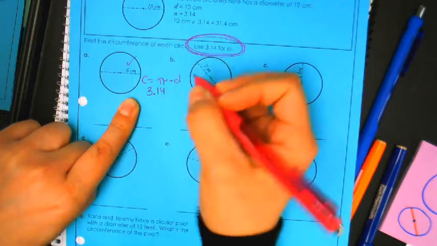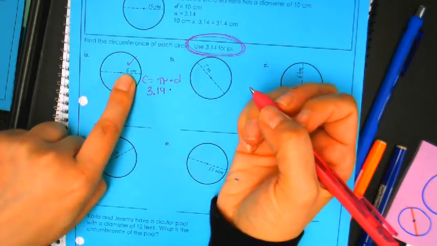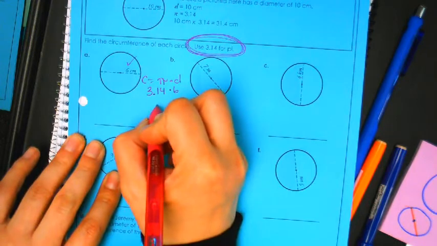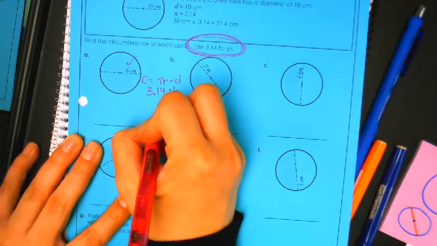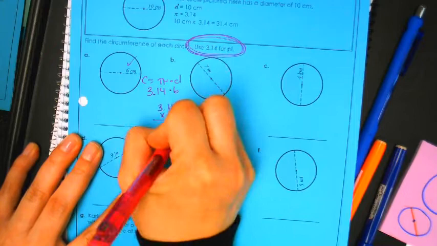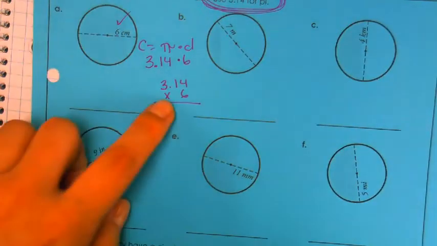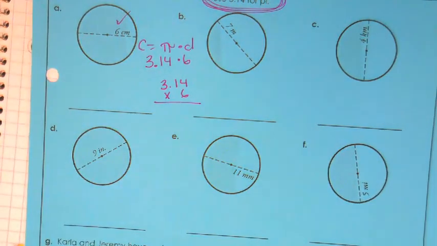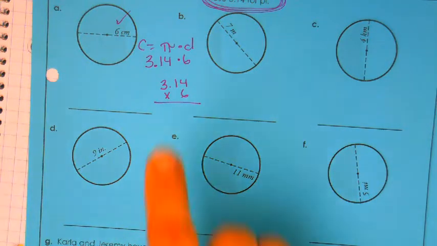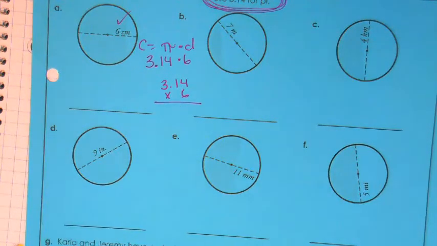3.14, 3.14 times 6. Is that the number we need? Yeah. 6. All right, so 3.14 times 6. Remember, even if you're using a calculator, you still need to tell me, what are you doing with it? What 2 numbers are you plugging in? All right, plug them in or do the math on paper. Either you're going to do it on paper or you're going to plug it into your calculator. Do it. Type it in right now. Let's go.